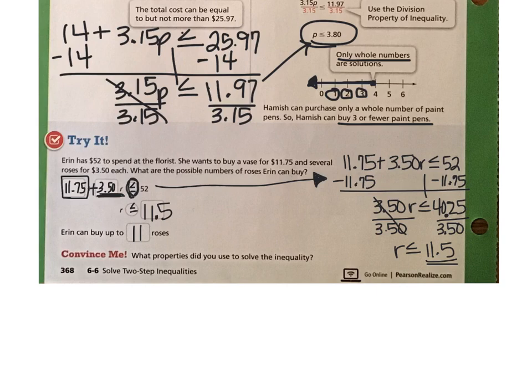Now, last time I checked, you can't buy any fractional parts of flowers. So R has to be less than or equal to 11 5/10. Since roses only come in whole number values, that means that Erin can buy 11 or fewer roses. If she buys 12 roses, then she spent too much money.